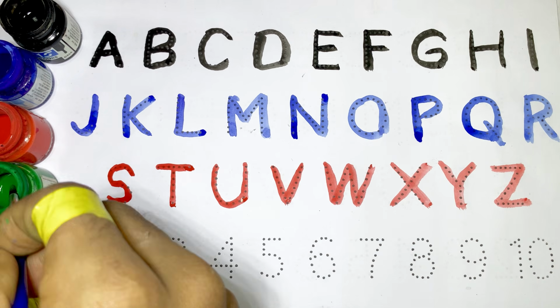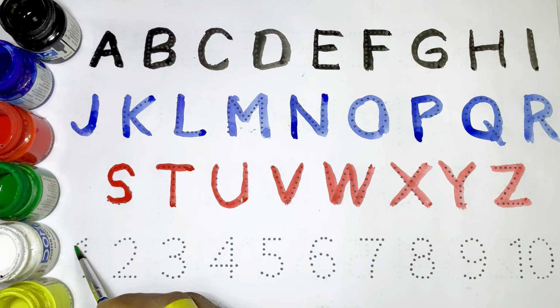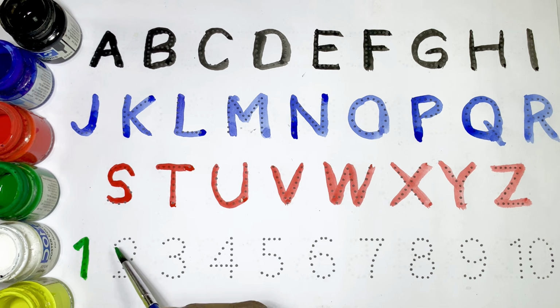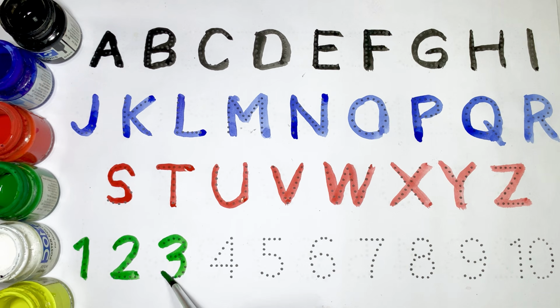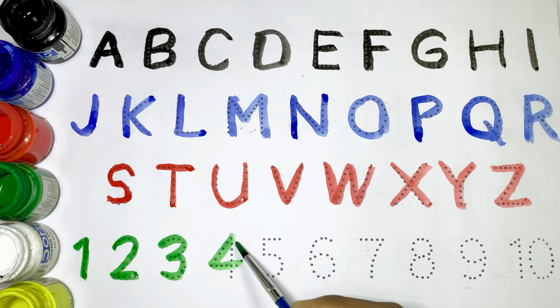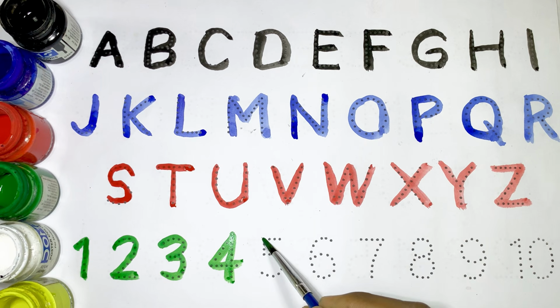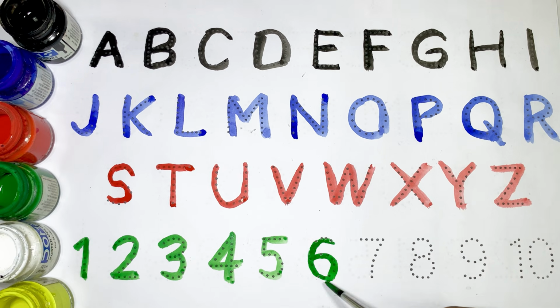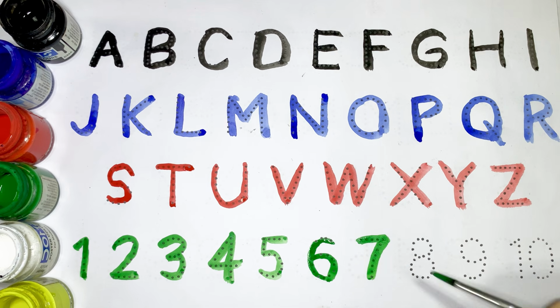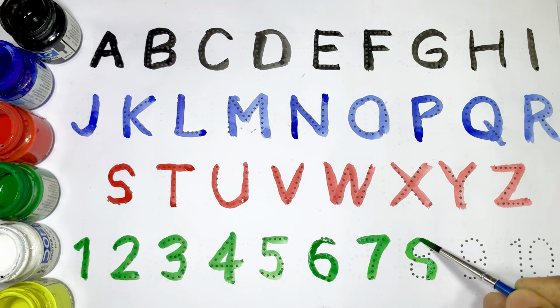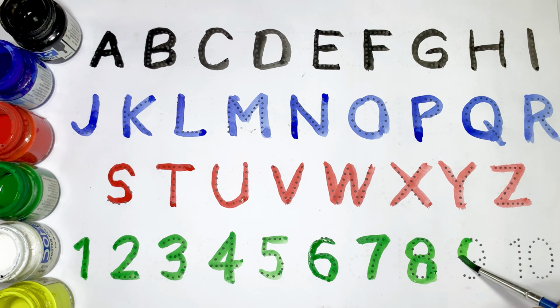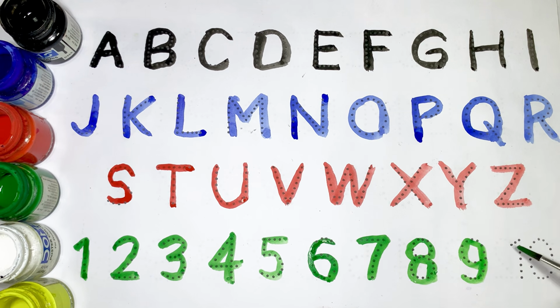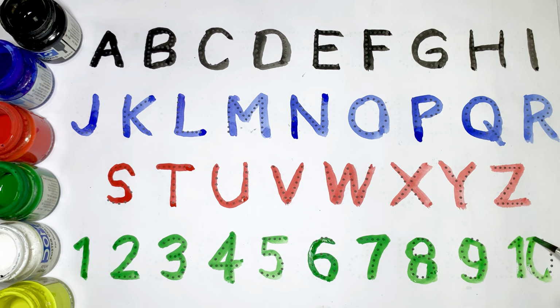and use green color. 1, 2, 3, 4, 5, 6, 7, 8, 9 and 10.